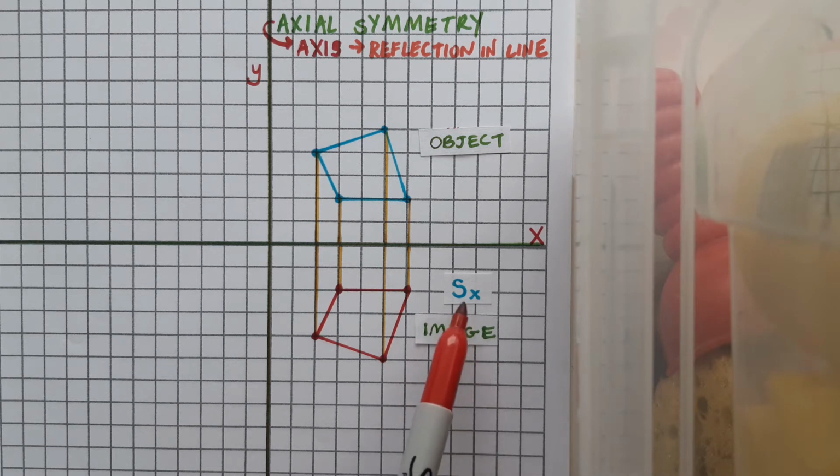This is the image under SX. We'll often see the word under being used in this context. In this context for symmetry and transformations, it just means using. So when we say the symmetry under SX, we mean symmetry using SX.